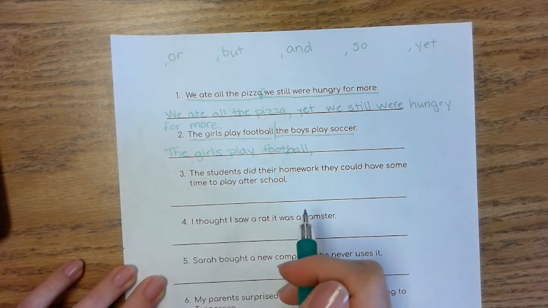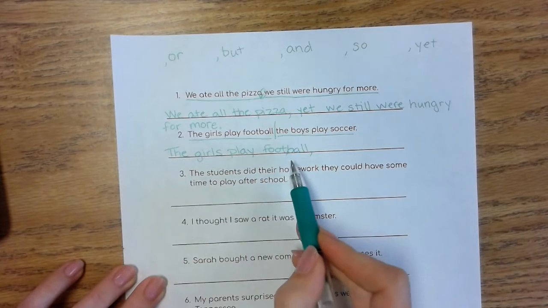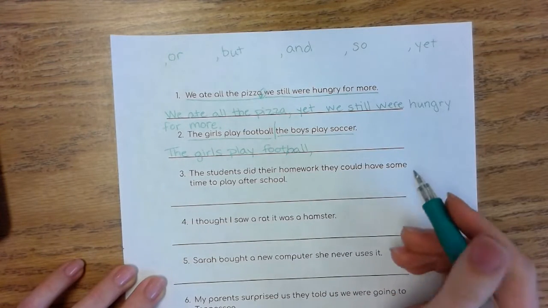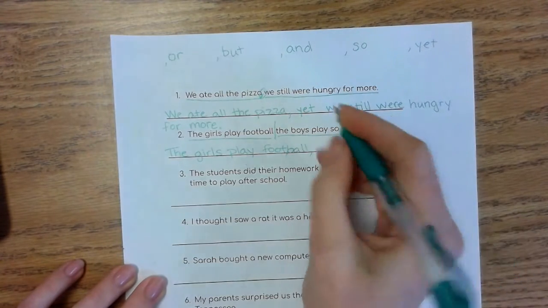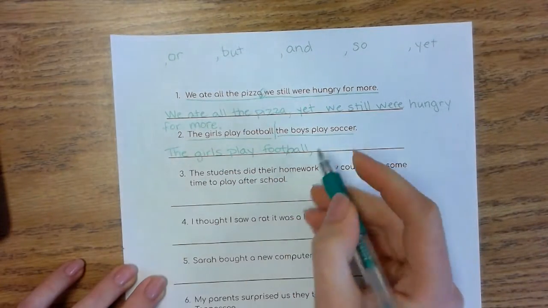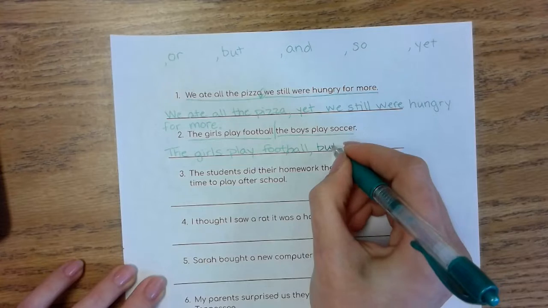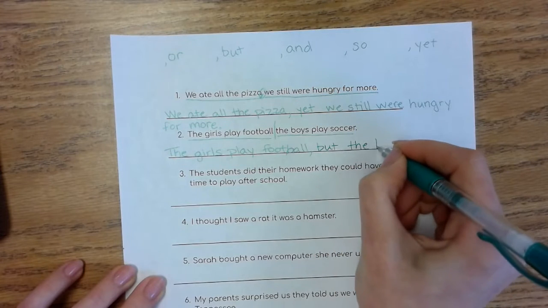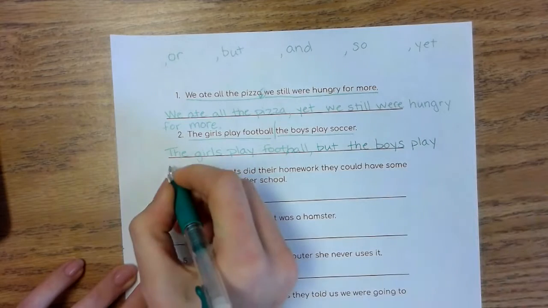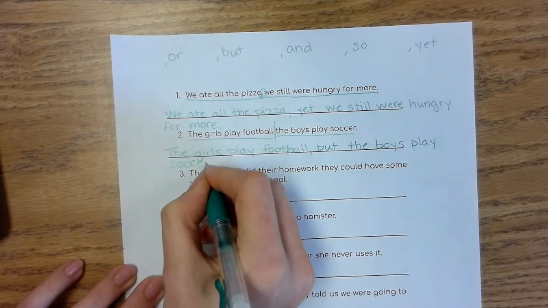That one doesn't make so much sense. The girls play football, yet the boys play soccer. Okay, that one makes sense too. I'm going to go ahead and choose but for this sentence. The girls play football, but the boys play soccer. Period.